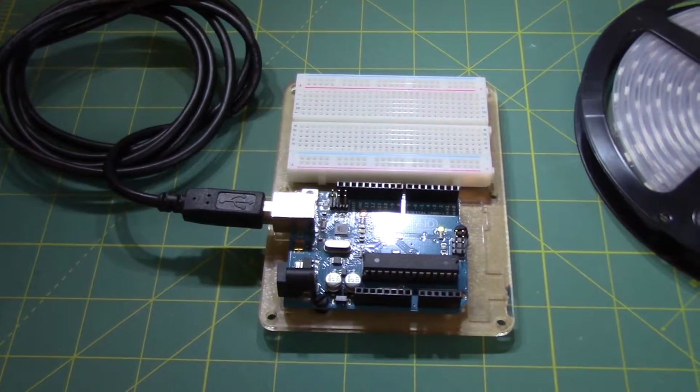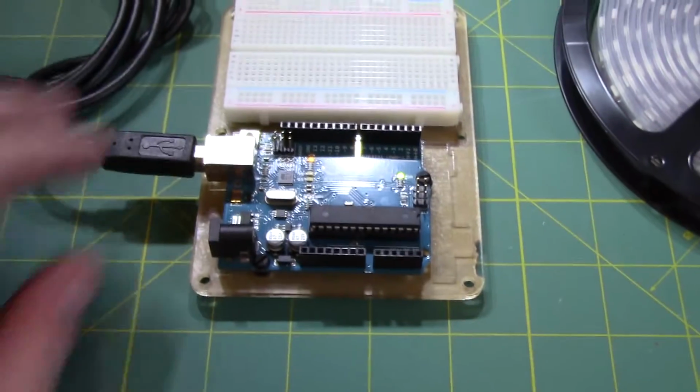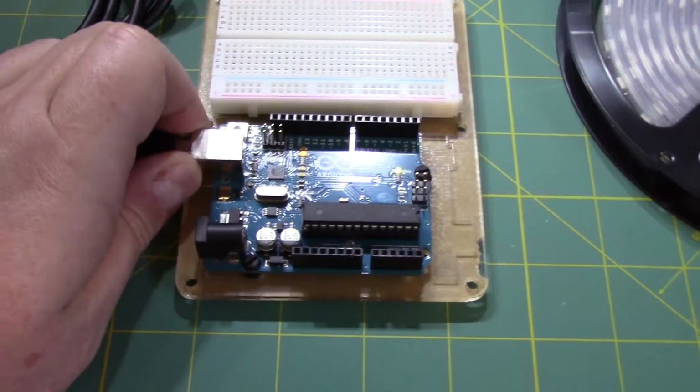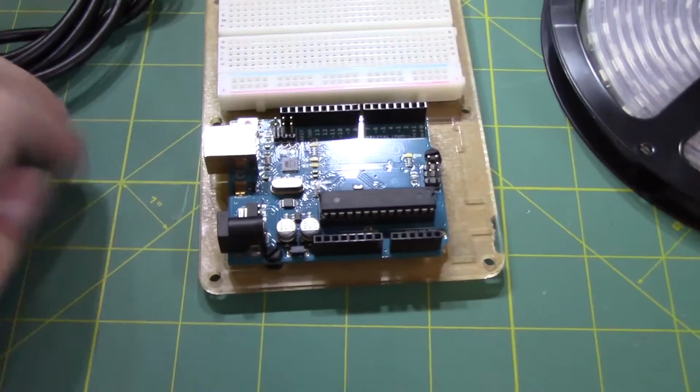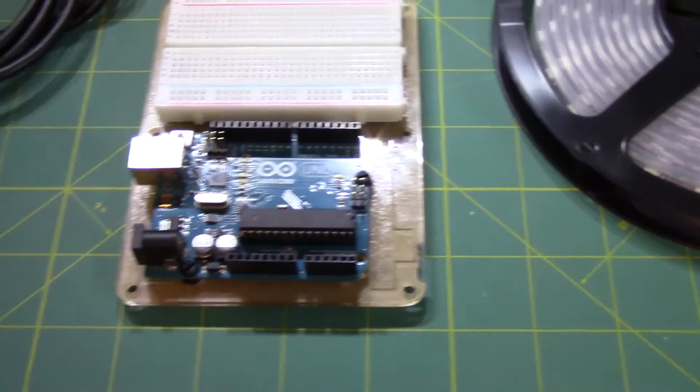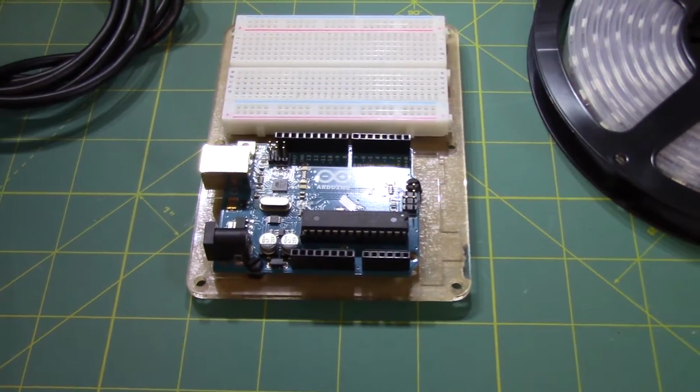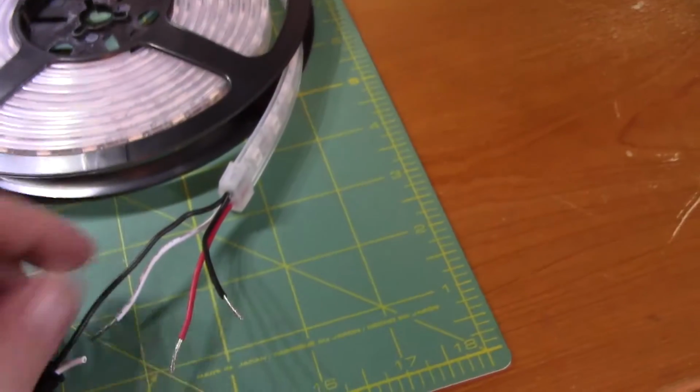Okay, now that the updated strand test code is on the Arduino, we're going to unplug that because we don't want to be plugging any NeoPixels into a live circuit if you can help it. So we unplug that, and then we prep our NeoPixel strip.